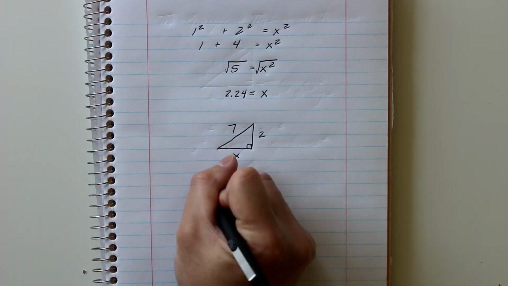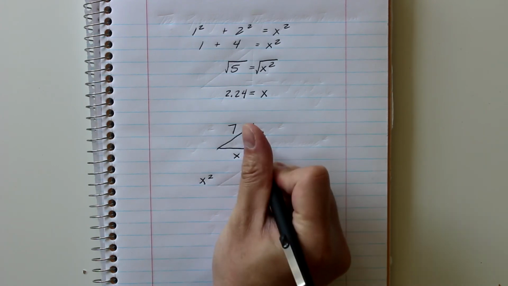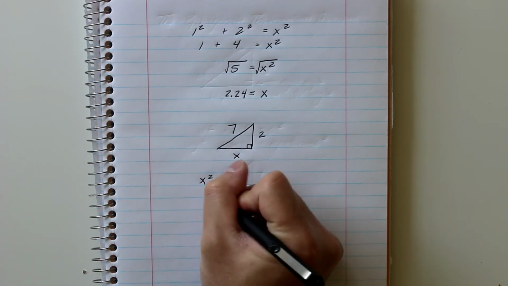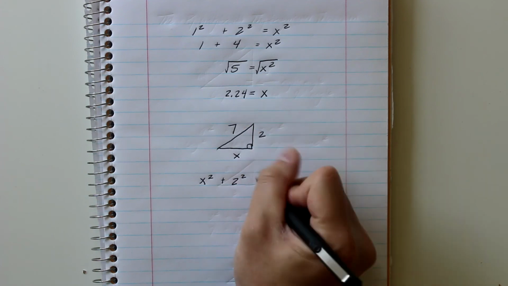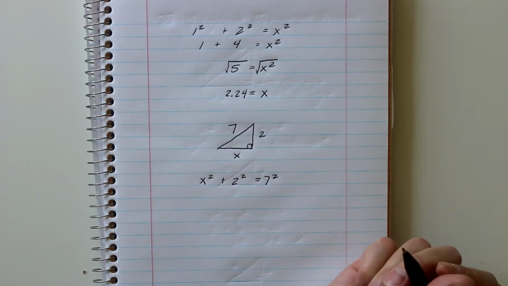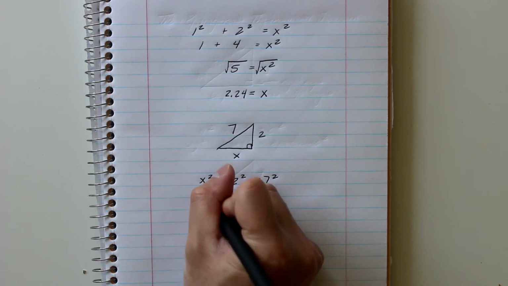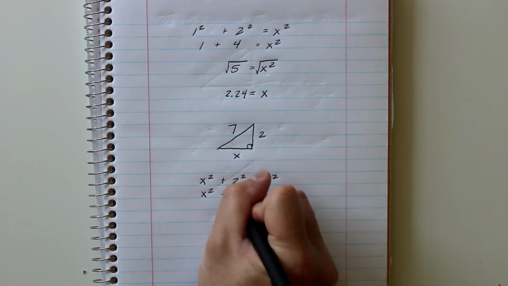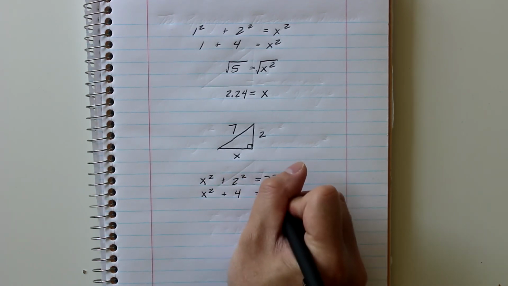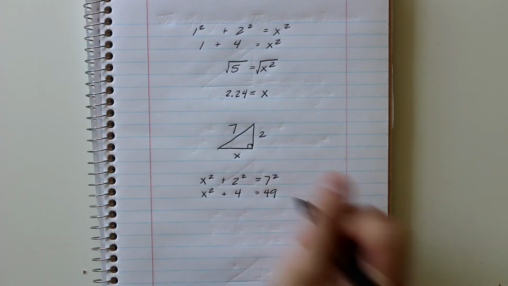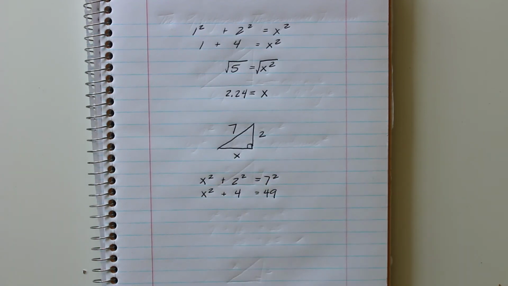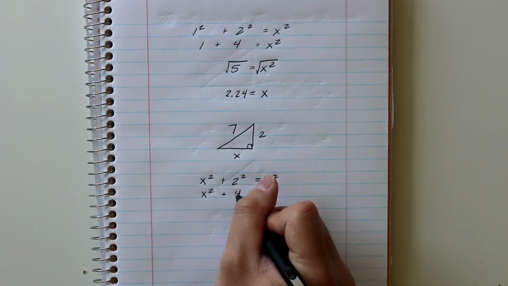I'll take x squared plus 2 squared, right? Leg squared plus leg squared equals 7 squared. All right, now let's use it. So this is still x squared, and then 2 times 2 is 4, and then 7 times 7 is 49. Now I'm going to get x by itself. So I need to move this 4 over here, right? I need to get x squared by itself.